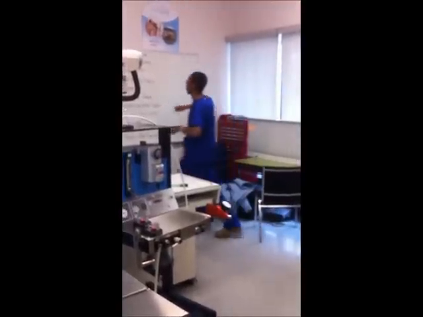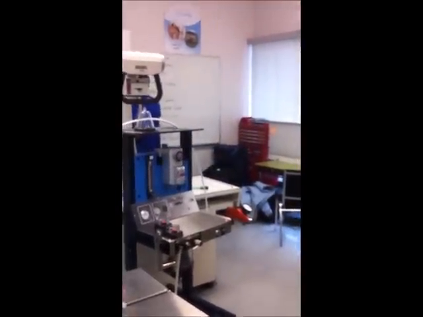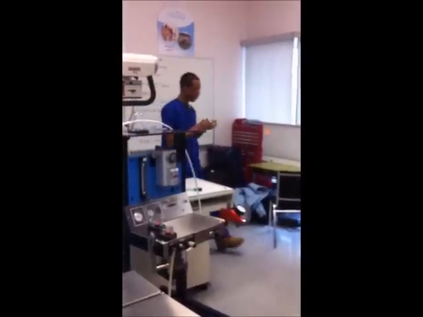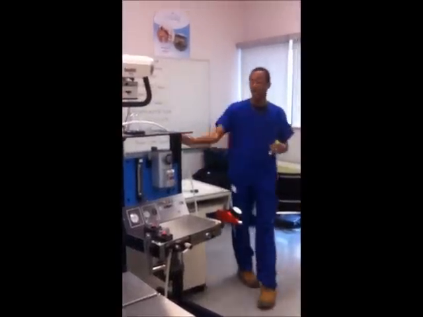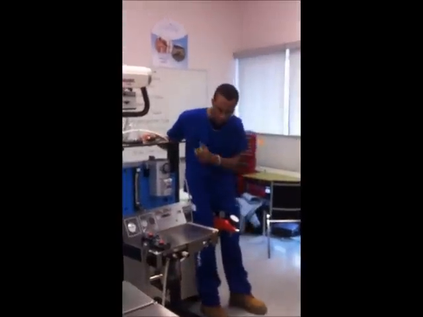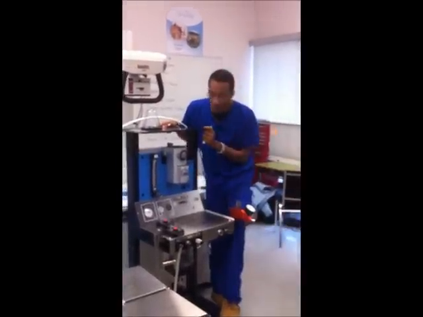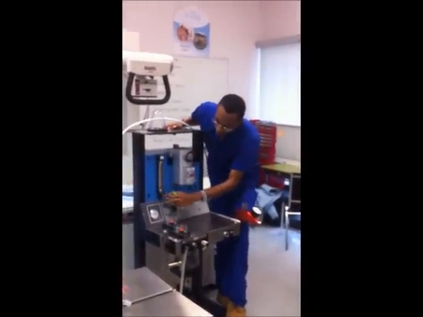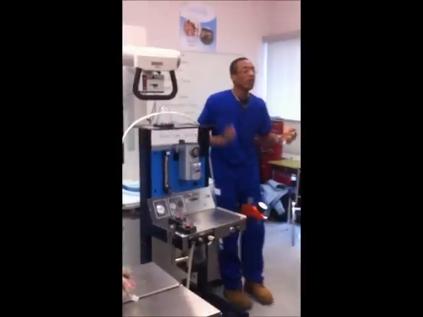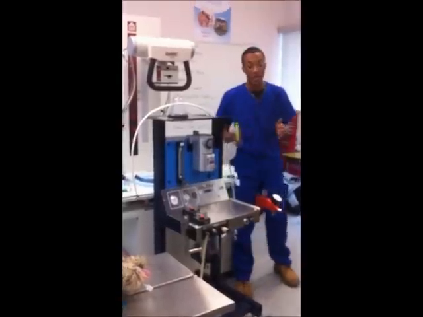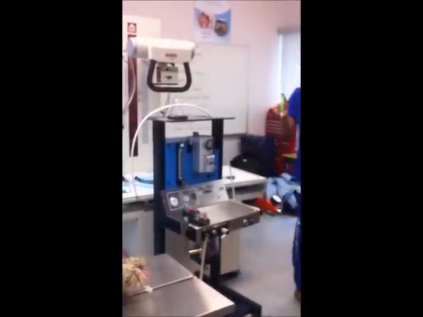This is step number 1 here. Oxygen. That's where it all starts. What's the next step for our gas on the anesthetic machine? Flow meter? Yeah. Flow meter is located here. What does the flow meter do? Measures how much oxygen is given to the animal.